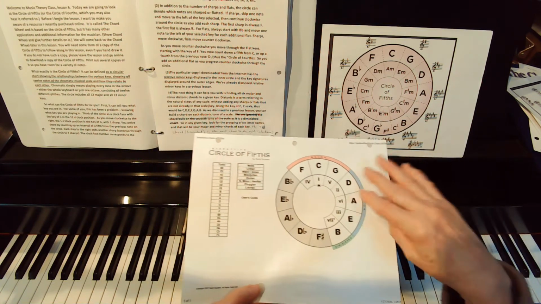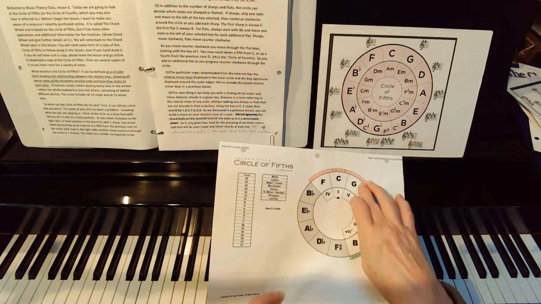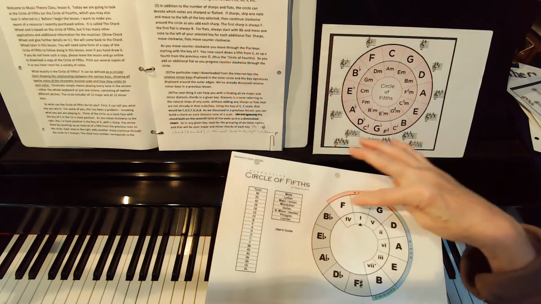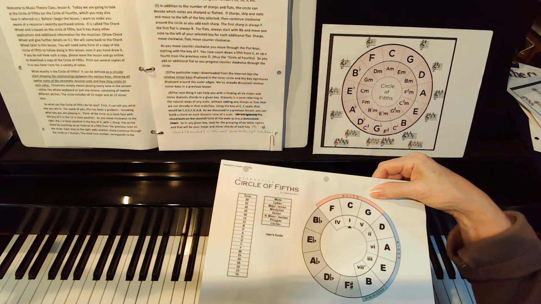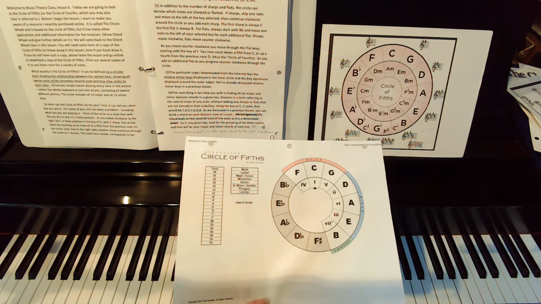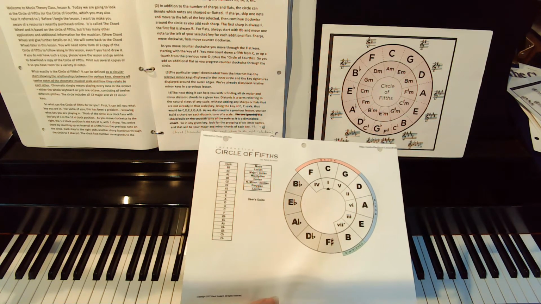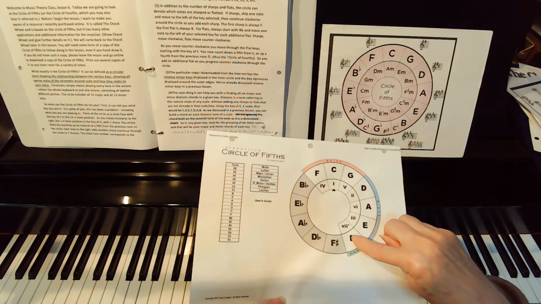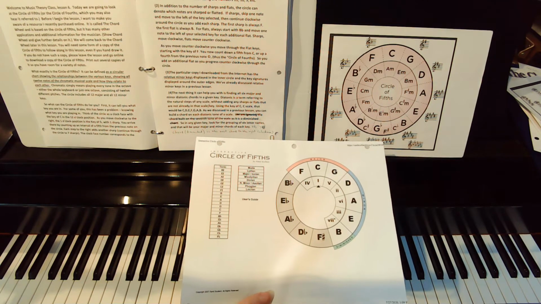So in the key of C, the 3 major chords are grouped together right here, F, C, and G. And they're the 1, 4, and 5. The 3 minor chords are grouped together. They will be D, A, and E. And then the diminished chord will be the next one, which is B.